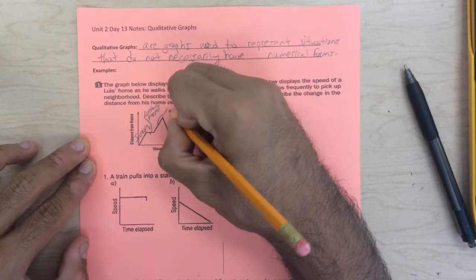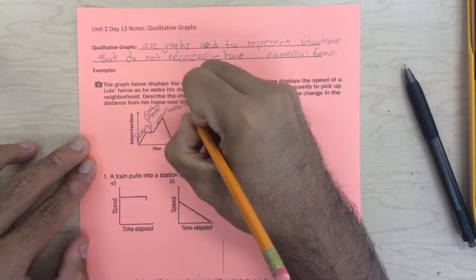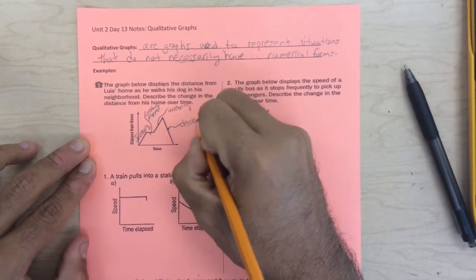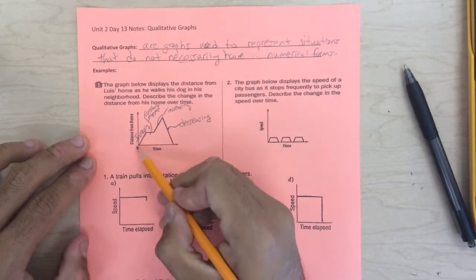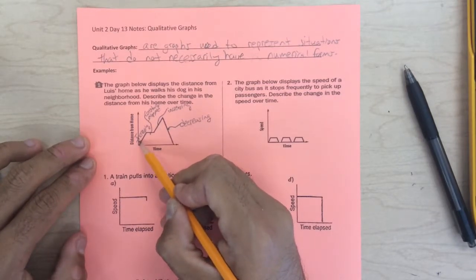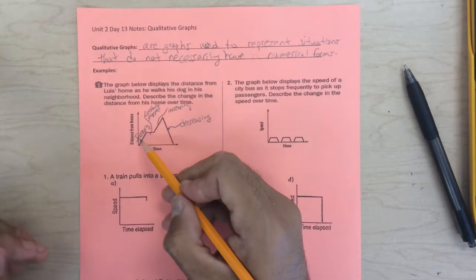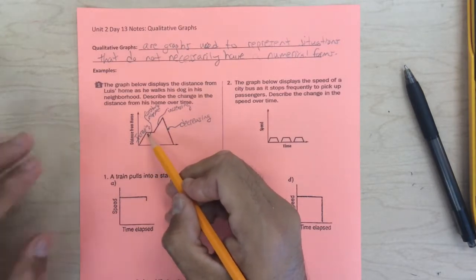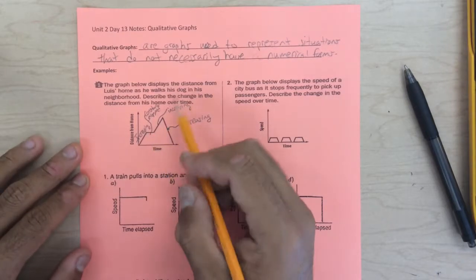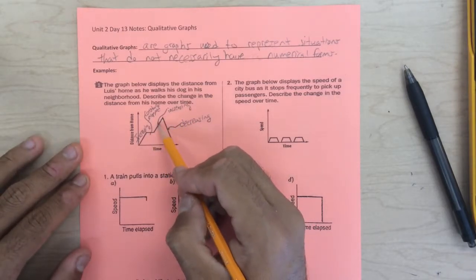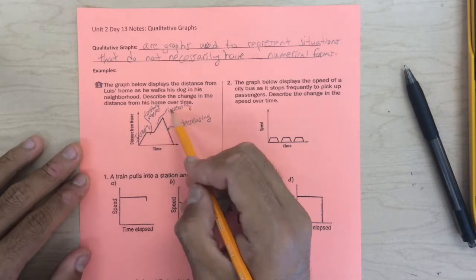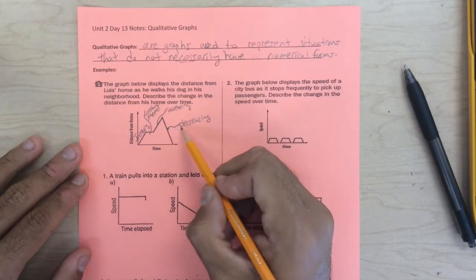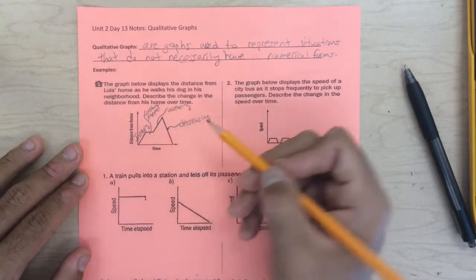This, of course, means increasing. And then the going down part means decreasing. So basically, here, he's increasing the distance from his house, so he's walking further away from the house. Here, he has stopped in his location, so he's not moving further away. And once again, he starts walking further away from the house, so he's increasing the distance from the home. And then here, he's going back to his home. So the distance between the home and him is decreasing.